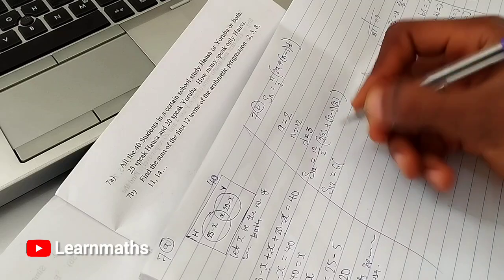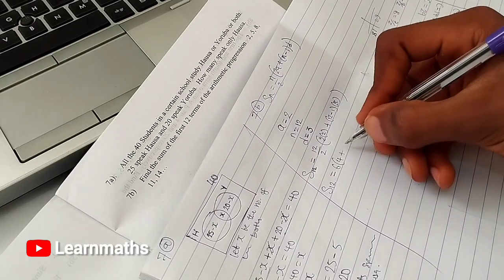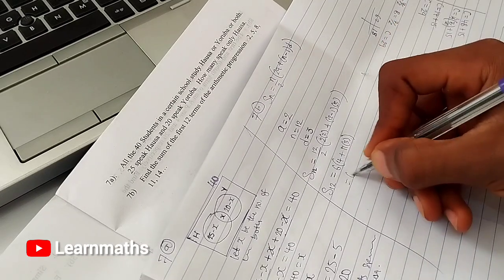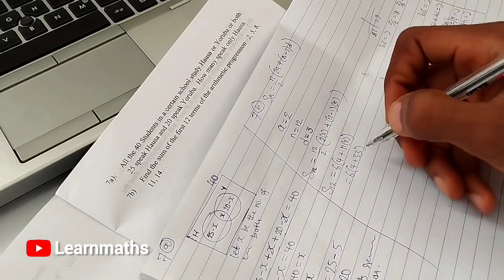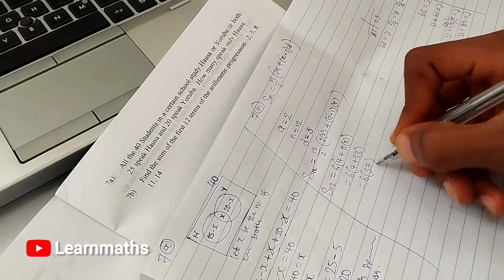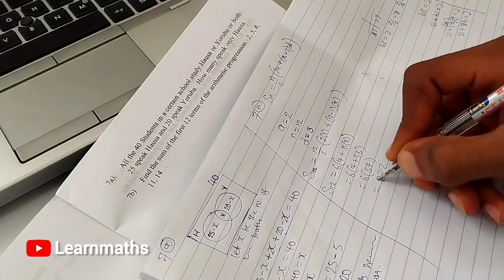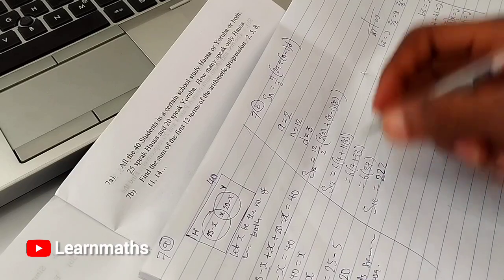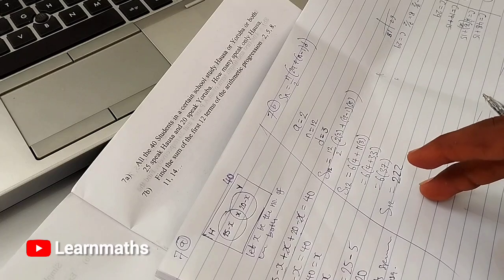That's 6, right? 2 times 2, that's 4. N minus 1, okay, 12 minus 1, that's 11. Then d remains 3. So this is going to be 6, 4 plus 33, right? 11 times 3, that's 33. Alright, so this is going to be 6 and what? 4, 5, 6, 7, 37, right? So what's 37 times 6? 37 times 6. So the sum of the first 12 terms is 37 times 6, which is 222. So this is the answer to the B part.